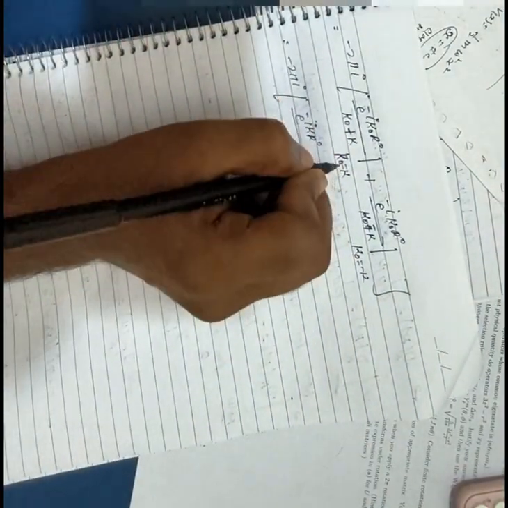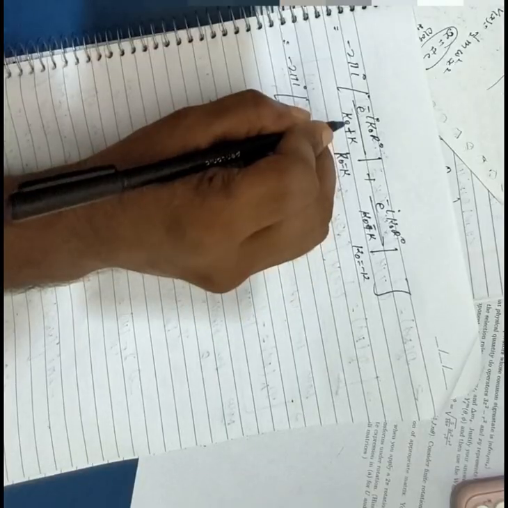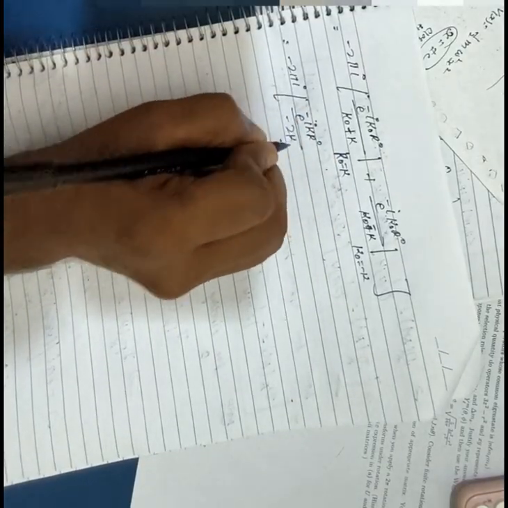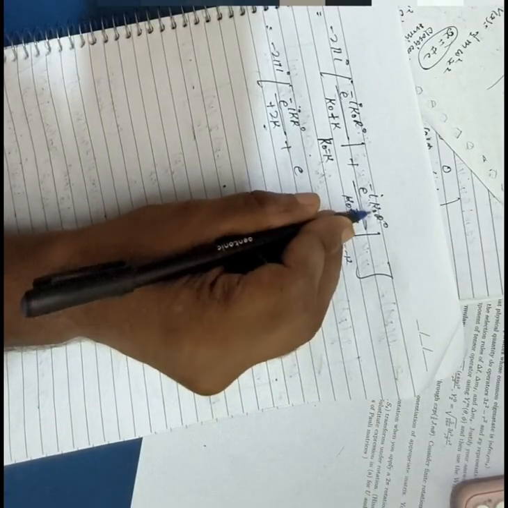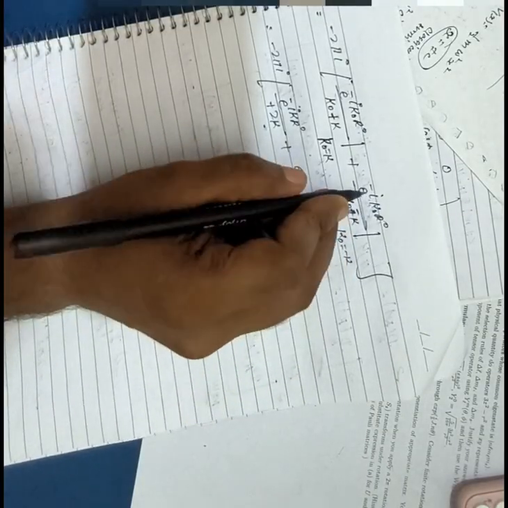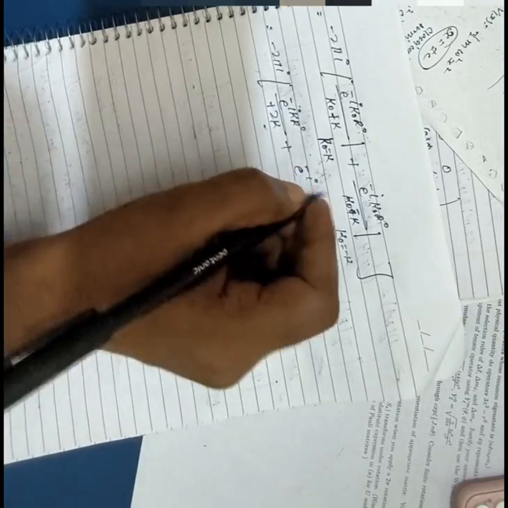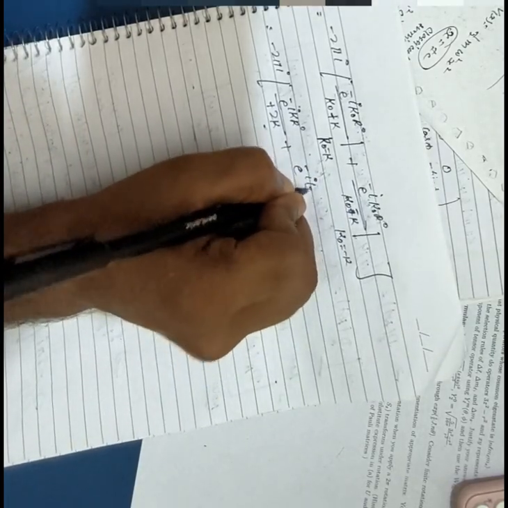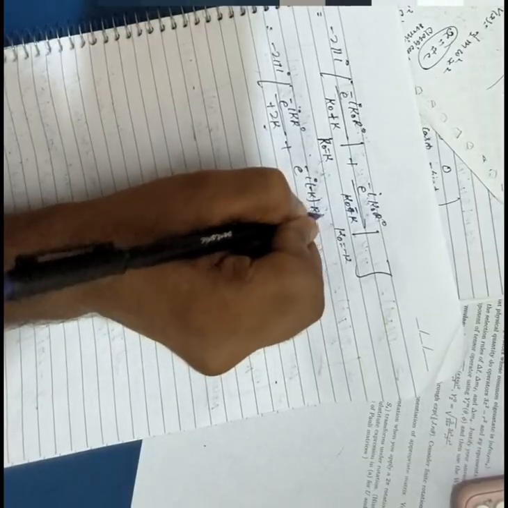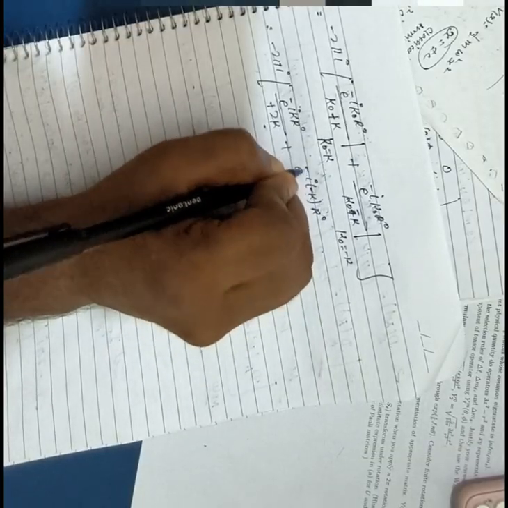So k naught plus k, put the value of k naught equal to k, then it will become 2k. And here also k naught equal to minus k, then minus i into k naught equal to minus of k r naught, then it will become plus, positive.